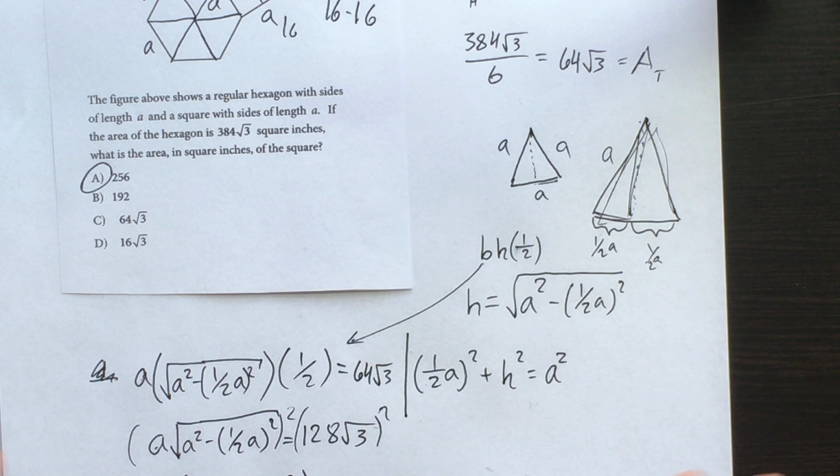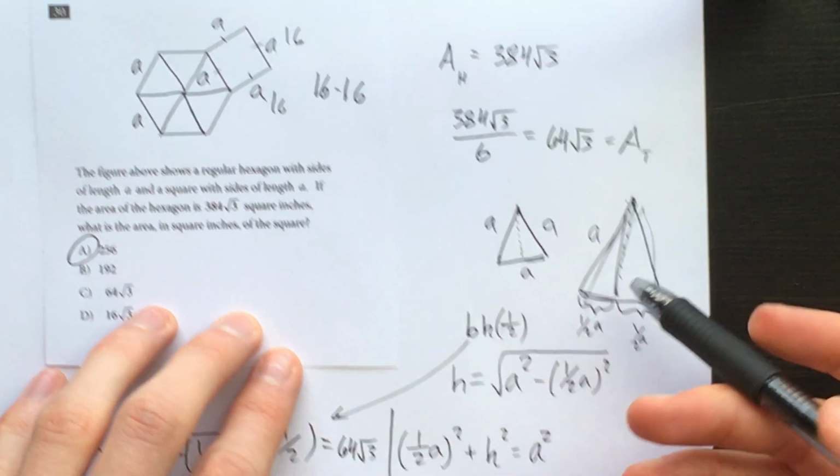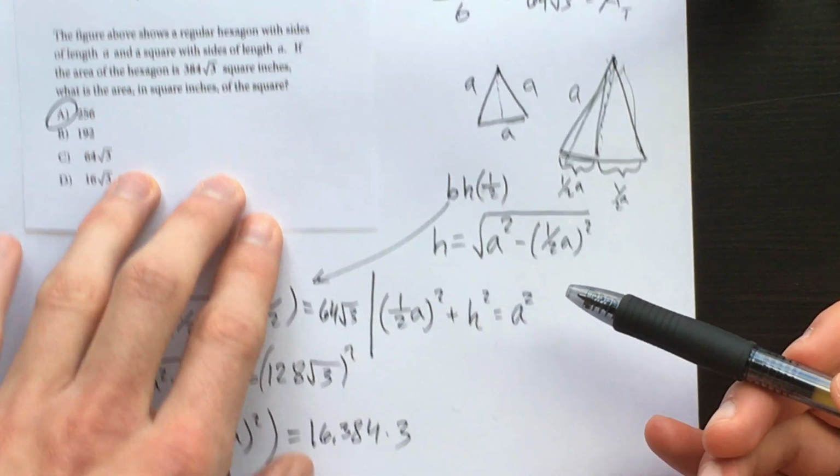So I think you'd agree though that once you break this into the triangles, you can sort of work it out from there, but you really need to make that sort of critical first step. So there you go.